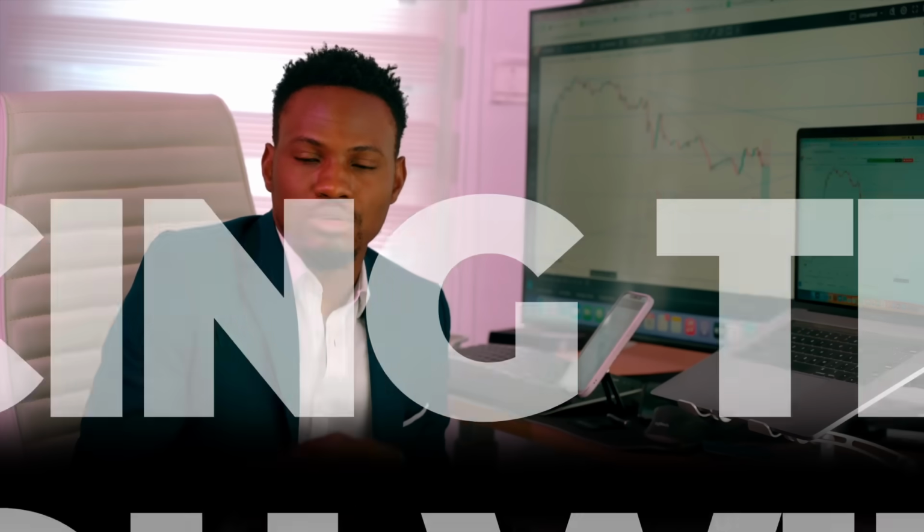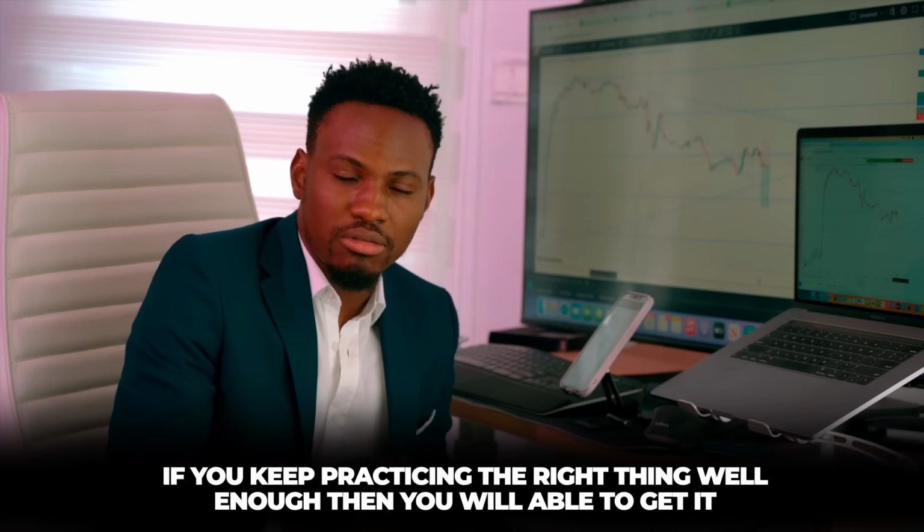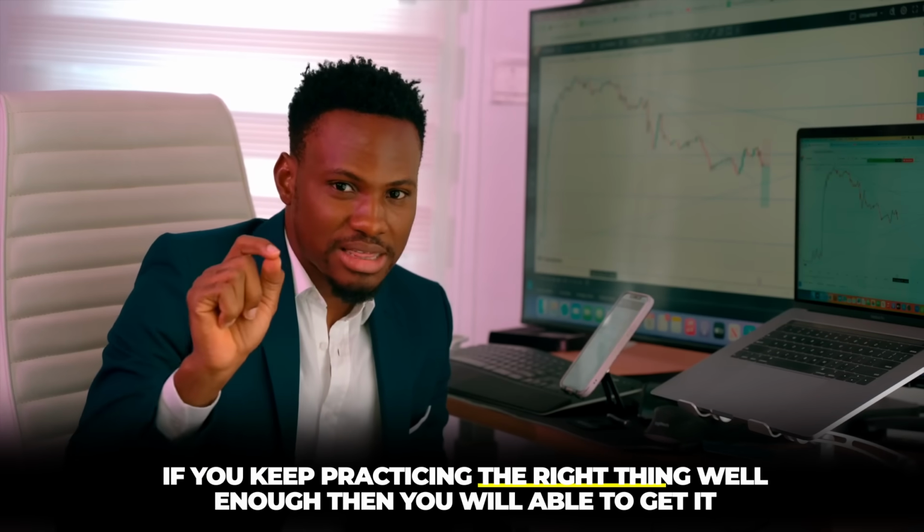Forget about the courses, forget about all the other mentorship. The major thing about learning a new skill, such as trading, is all about practice. If you keep practicing the right thing well enough, then you'll be able to get it. Underline the right thing. When you need mentorship is when you need someone to tell you the right thing, to show you the right thing, because you can be doing the wrong thing for many years. That's the story for people who have been doing it for 20 years and yet they're still so inconsistent. That's a lot in this industry.